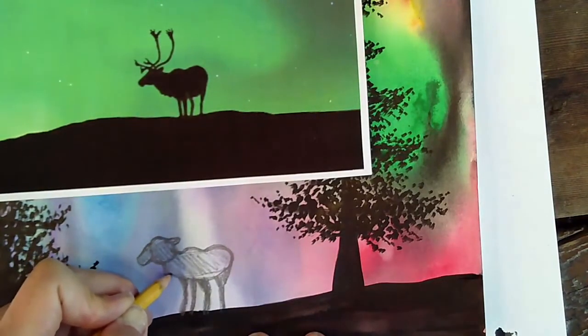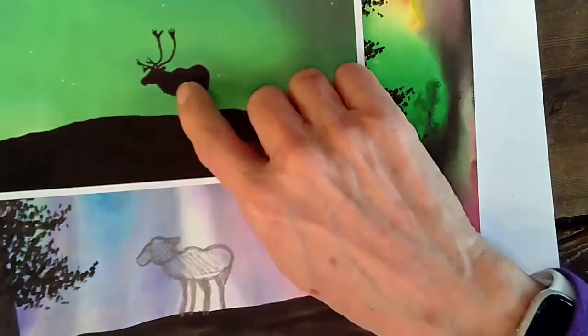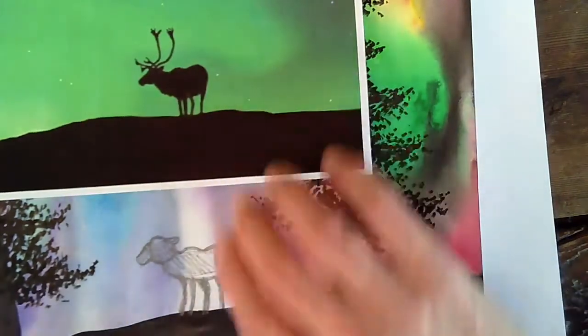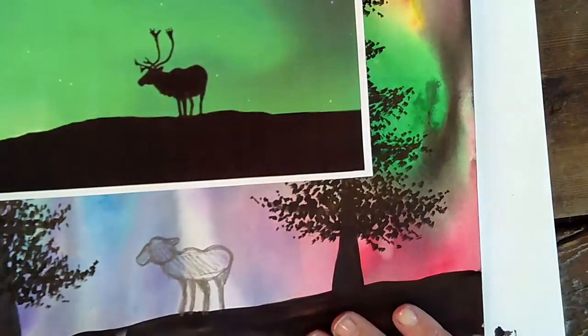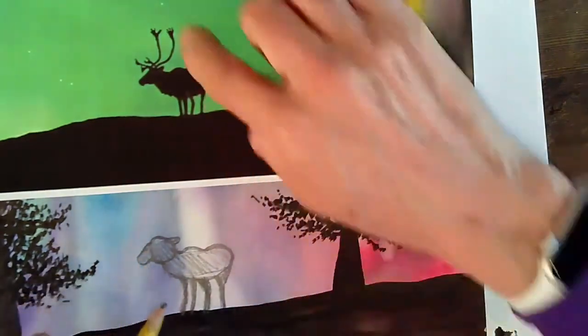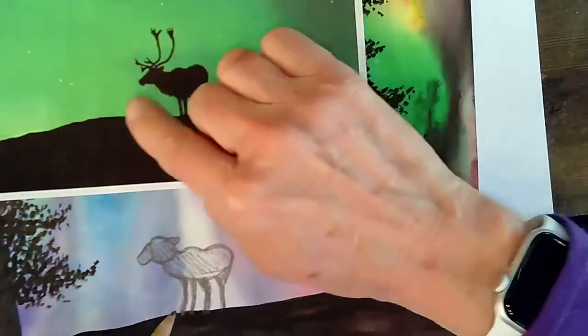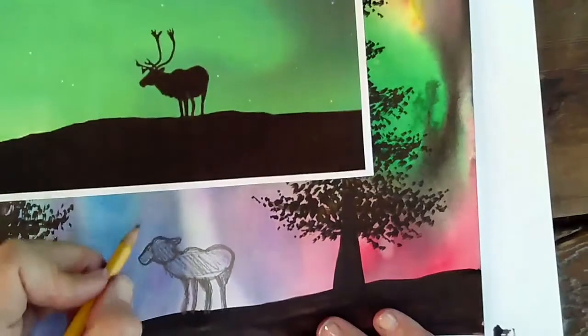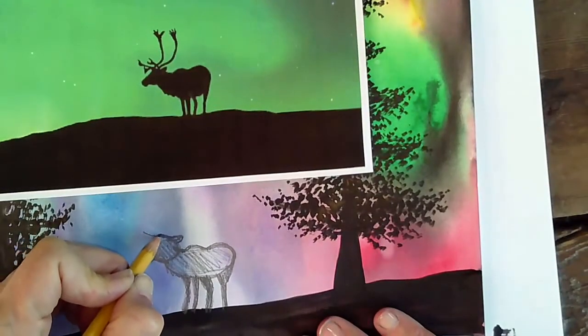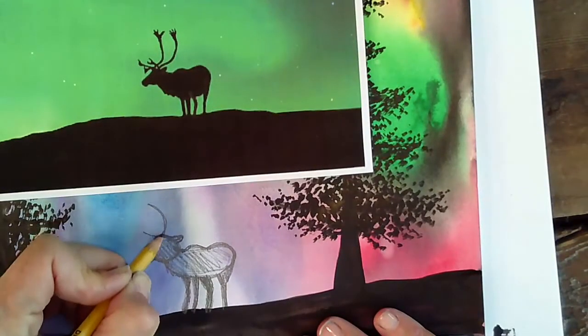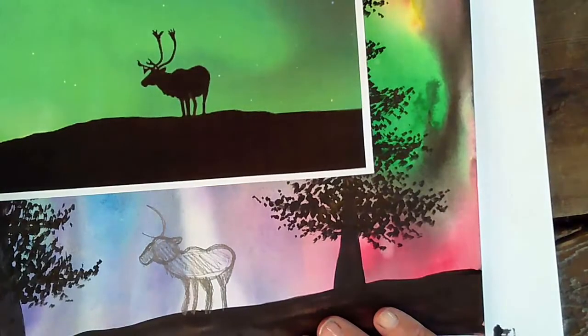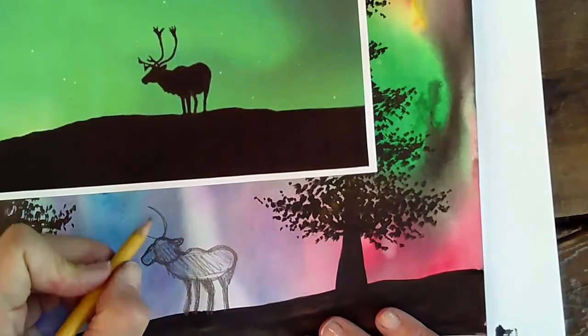Also, he's got a little bit of fur on his chest here. We'll add that later with the marker. Now, our final part is our antlers. So if you notice, the antlers are curving kind of like a backwards C. So what I'm going to do to begin is just draw a backwards C up on his head like this. I'm going to draw another backwards C.